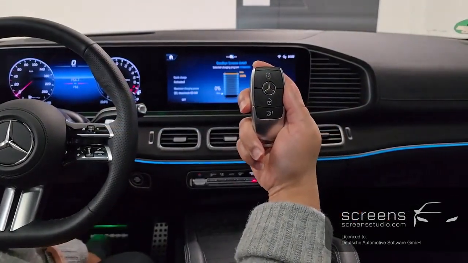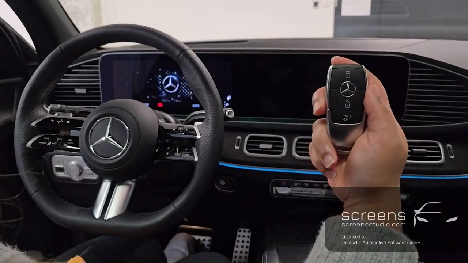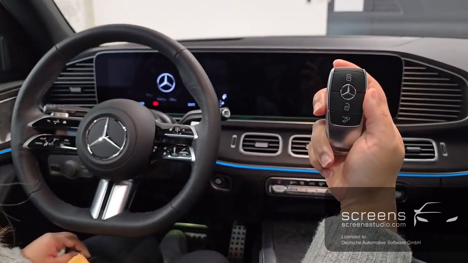Last but not least, we'll turn off the power, take the key, get off the car, and lock the car.